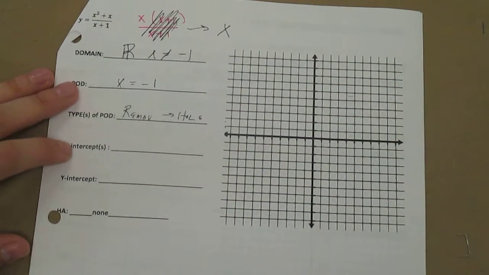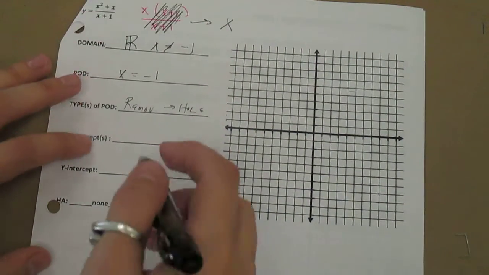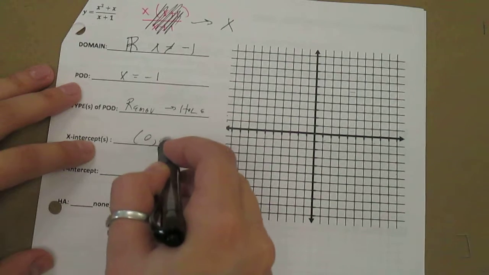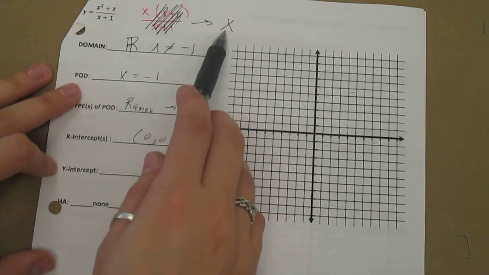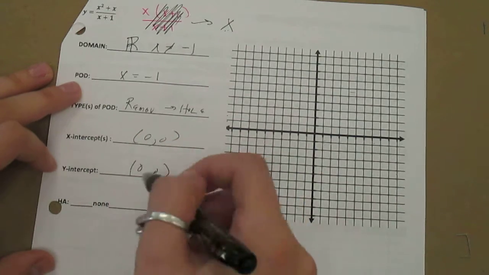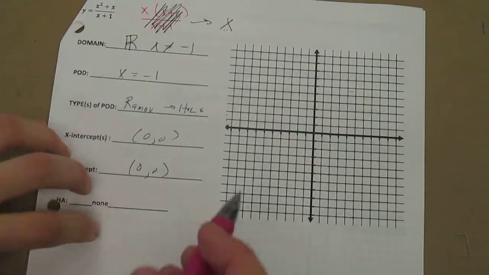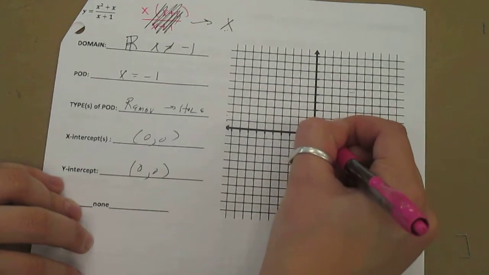My x-intercept, you set the numerator equal to 0. Well, all you're left with is x. So if you set x equal to 0, you get 0. So that's 0, 0. Y-intercept, you plug in 0 for x. Plug it in, I'm left with just 0. And there's no horizontal asymptote. So all I have right now is just a point right in the middle.